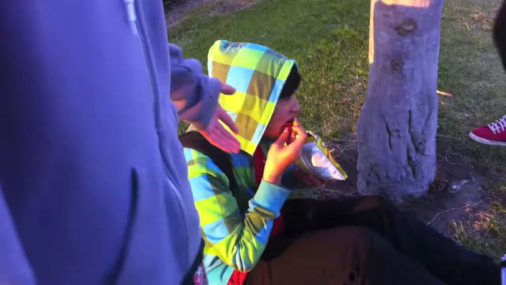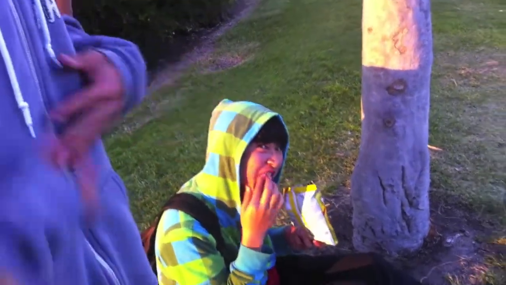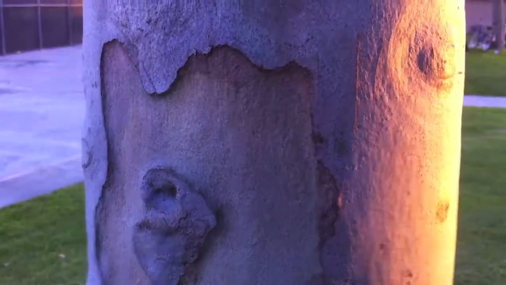Glycogen is a source of energy for animals. See this guy? He's eating food. He's an animal, because we are all animals. You see this tree? This tree has cell walls. And you can't see it physically, but on the inside, it does have cell walls, which are made of carbohydrates.